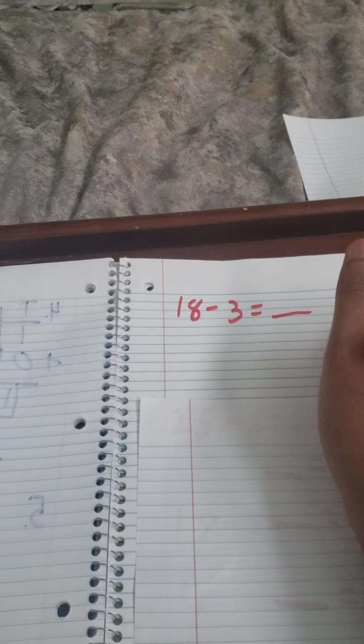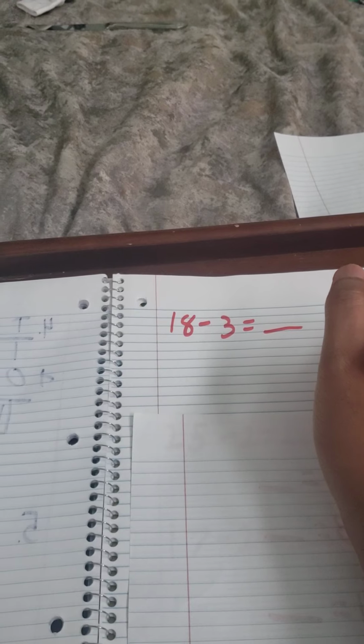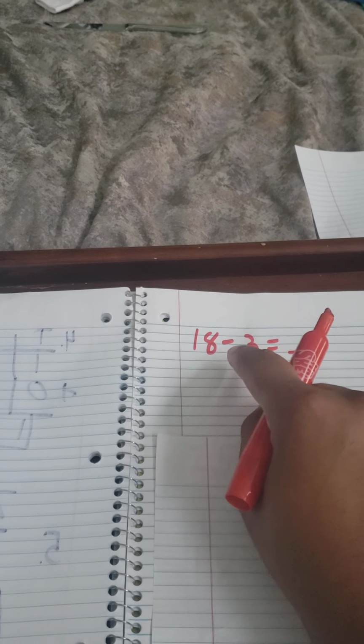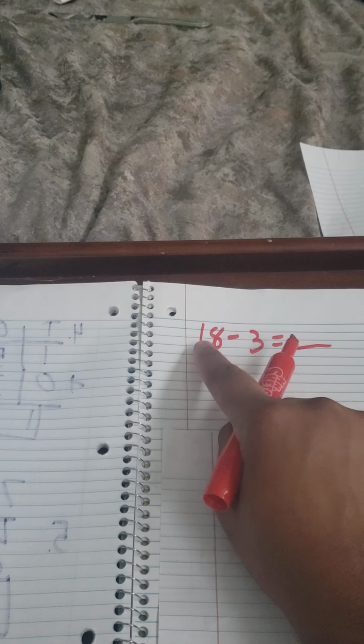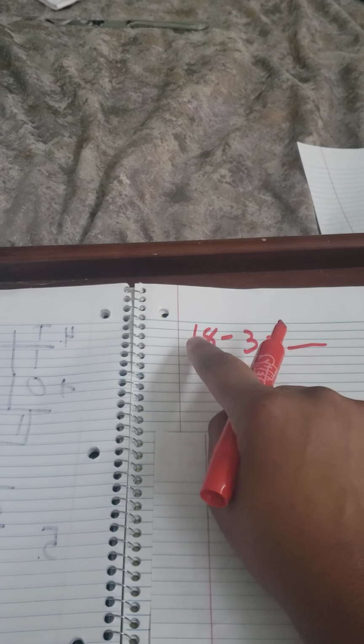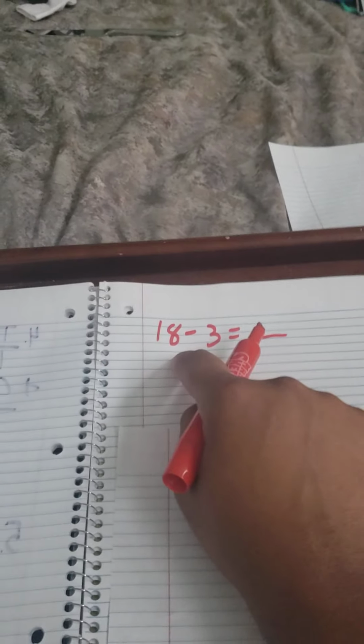Okay, so for this week, we're going to be working on subtraction. So we're going to be taking away. And we're going to take away a one-digit number from a two-digit number. Remember, a one-digit number, there's just one number. And a two-digit number, there's two numbers that make one whole number. So 18 has a 1 in the tens place and an 8 in the ones place. All right, now let's start.